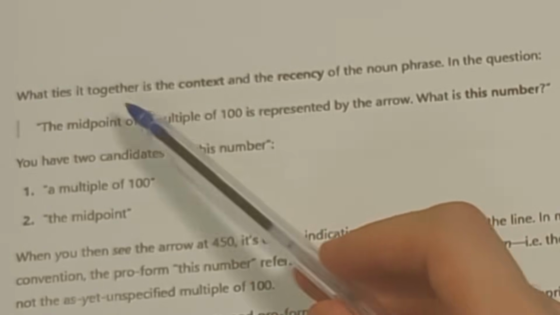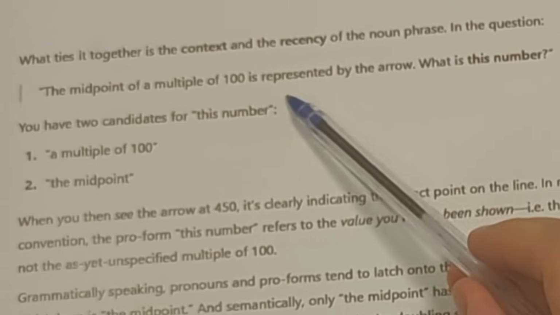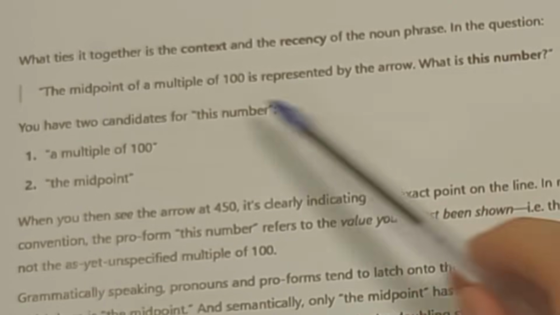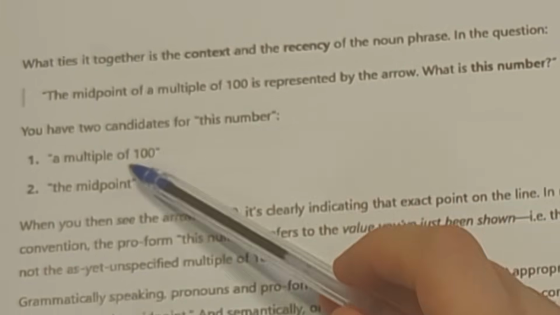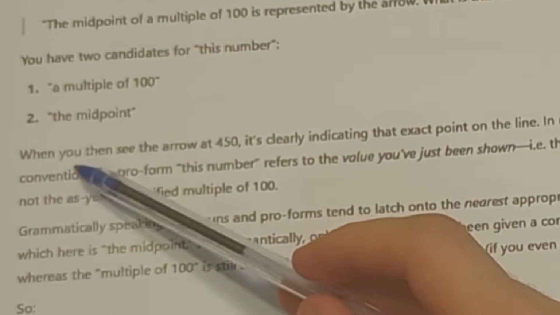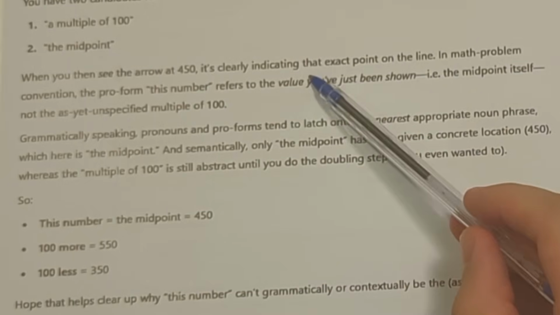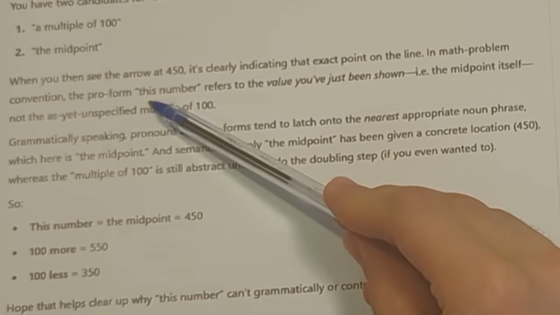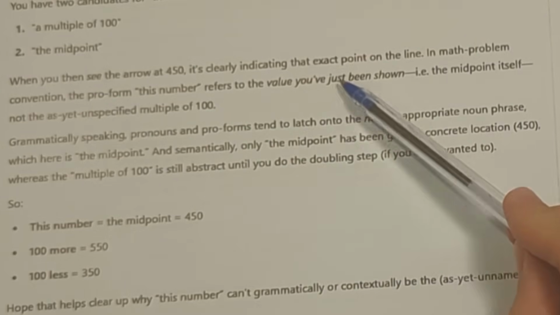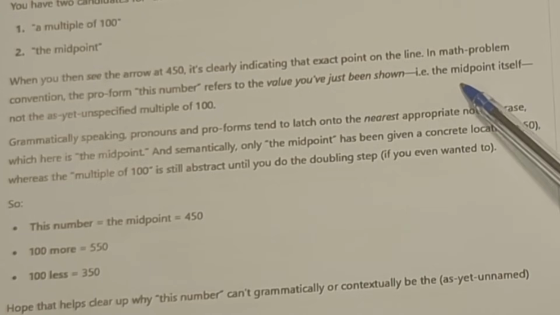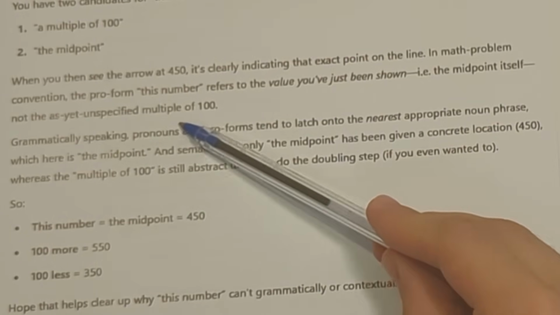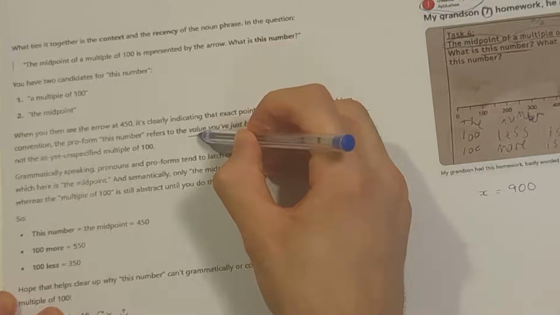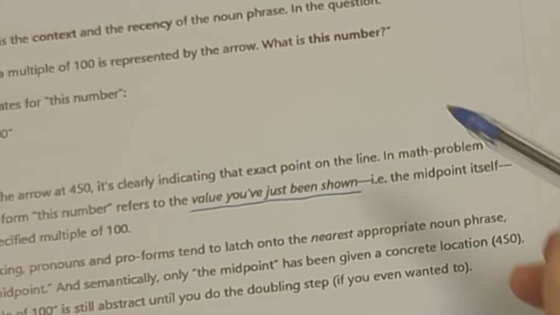He said, what ties it together is the context and recency of the noun phrase, how recent it was. In this question, the midpoint of the multiple of 100 is represented by the arrow. What is this number? You have 2 candidates for this number, a multiple of 100 or the midpoint. When you see the arrow at 450, it's clearly indicating that exact point on the line. In the math problem convention, the proform, this number, refers to the value you've just been shown, the midpoint itself, not the as yet unspecified multiple of 100. So whenever you're asked a math question like this, assume it's the value you've just been shown.